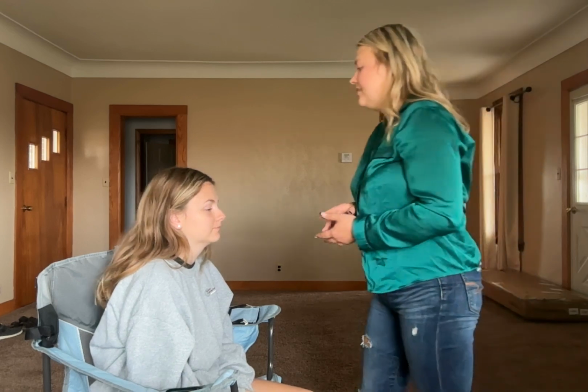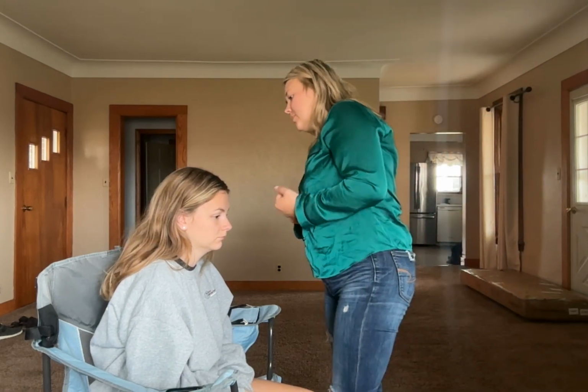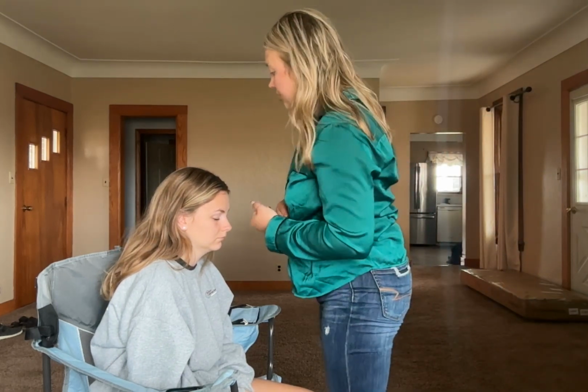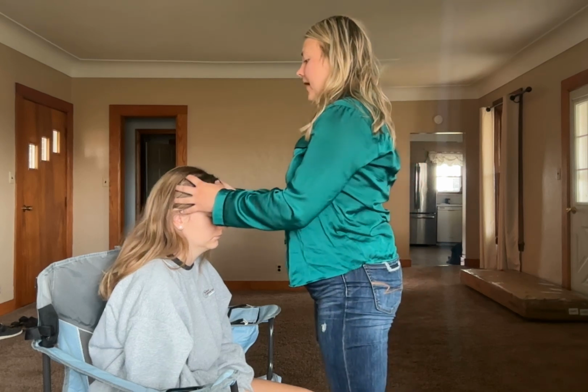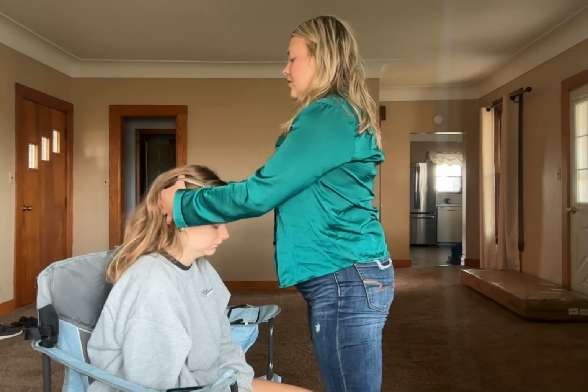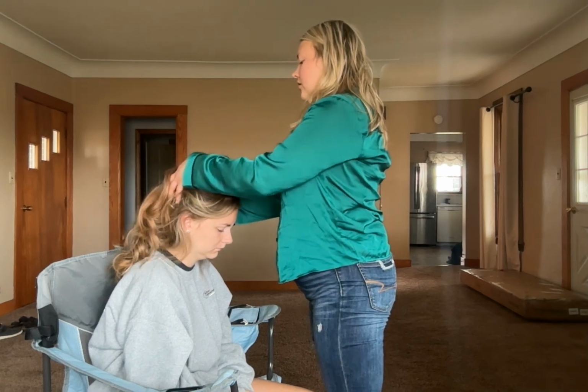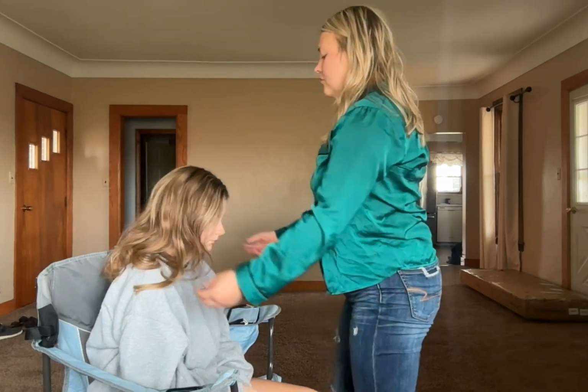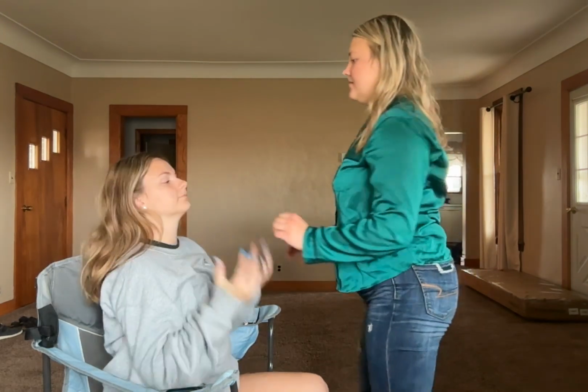I'm just going to inspect it first. I'm looking for it to be round and symmetrical, which it is, so it's normal cephalic. And then I'm going to palpate your scalp. It is smooth and symmetrical all around. I'm going to move on to your temporal artery next.